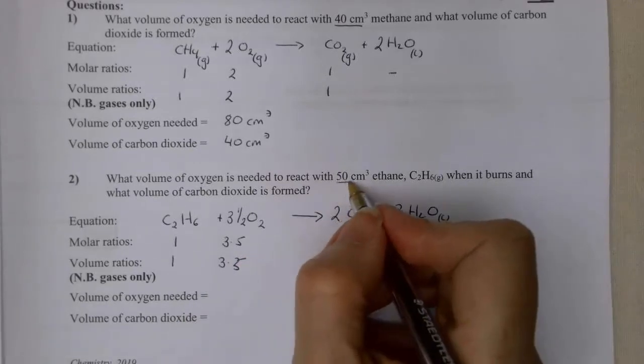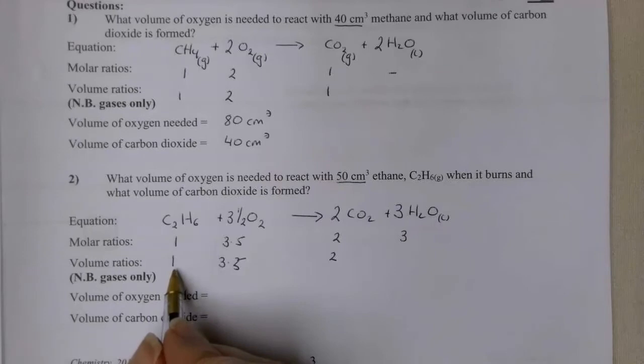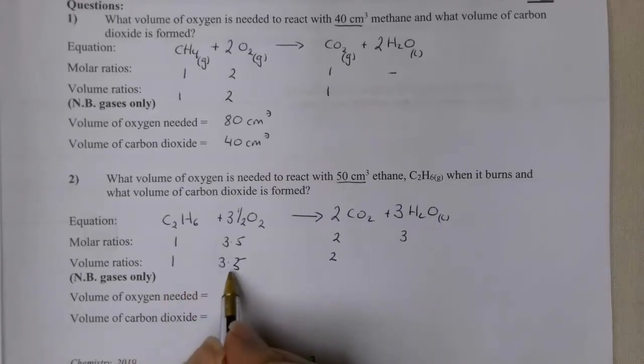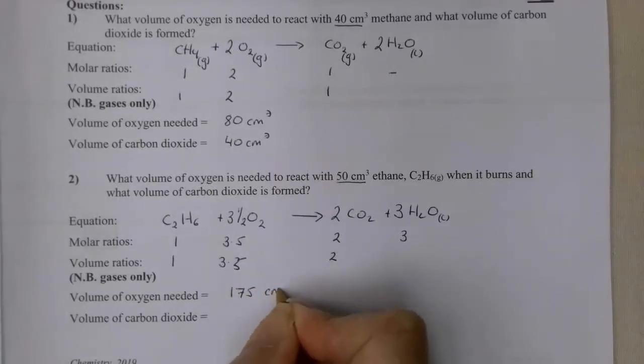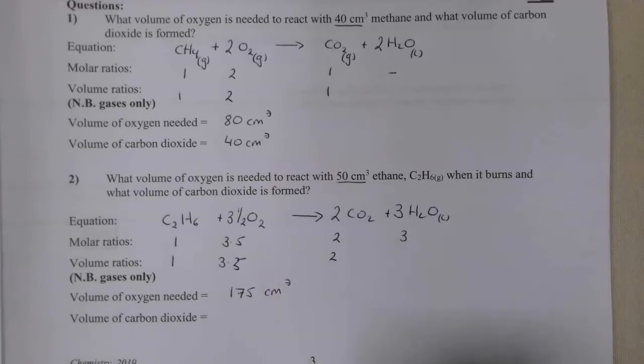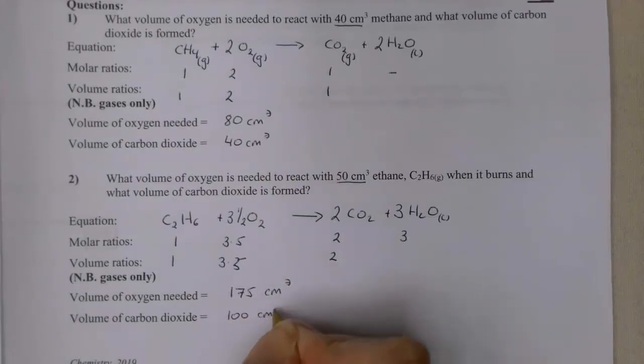So if I've got 50 centimetres cubed of ethane, I will need 3.5 times that amount of oxygen. So I'm going to need 175 centimetres cubed of oxygen, and I'm going to produce twice the amount of carbon dioxide. So I'm going to get 100 centimetres cubed of carbon dioxide.